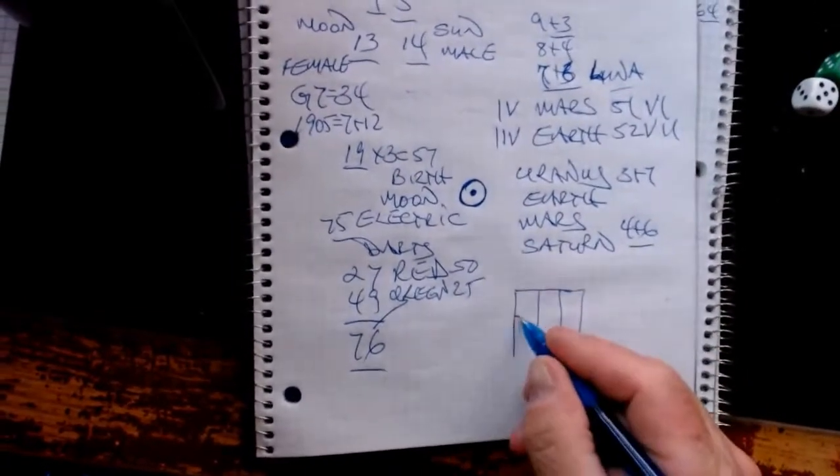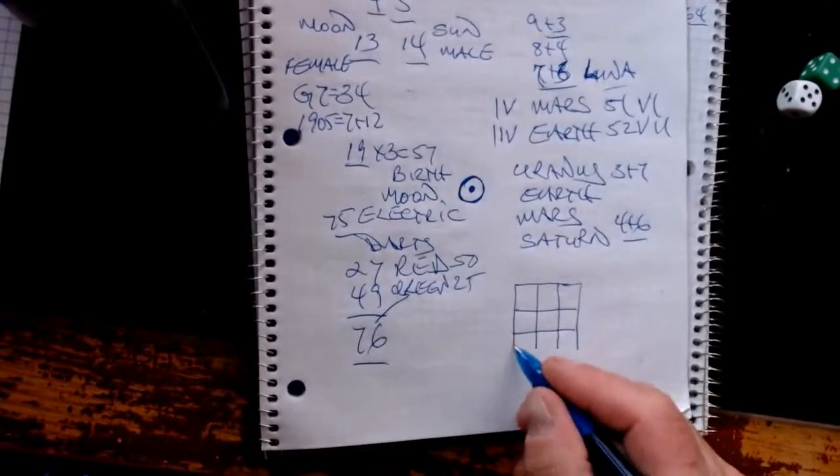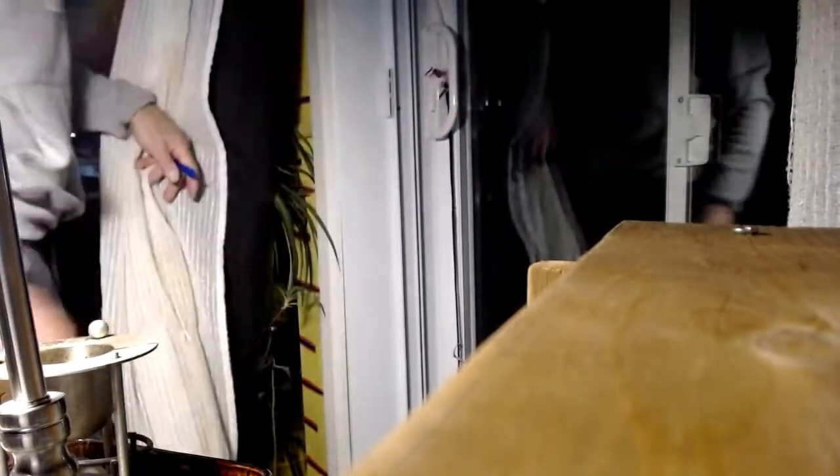I hear the cat at the door, so just give me a second. Come. Let's go.